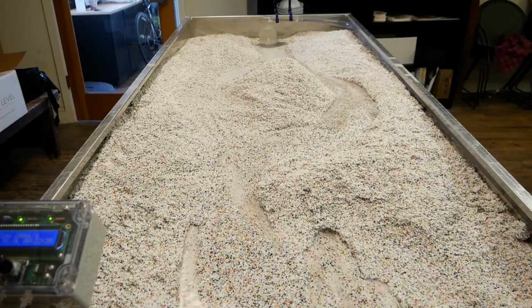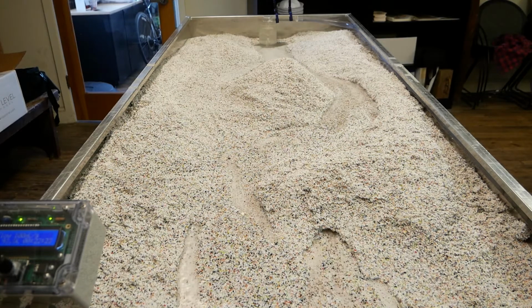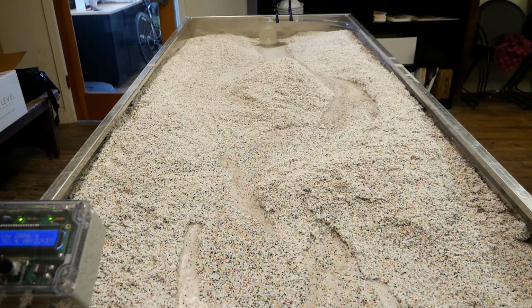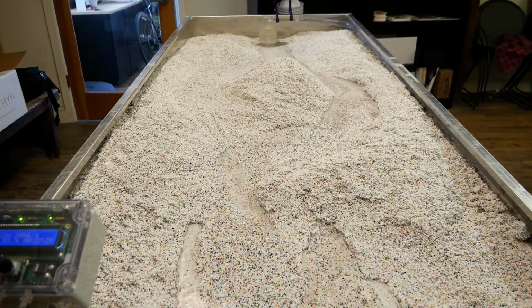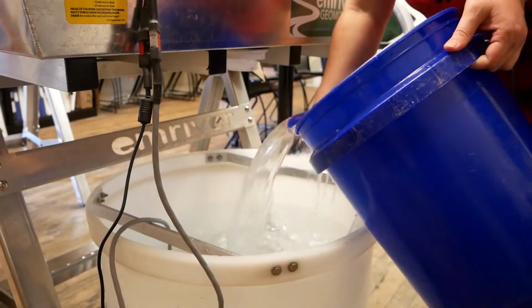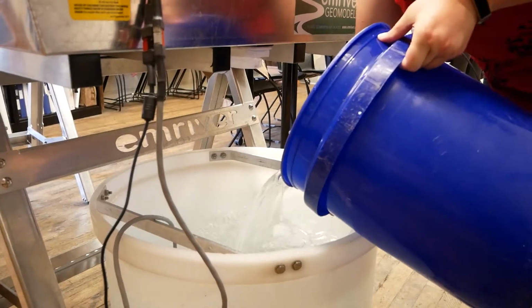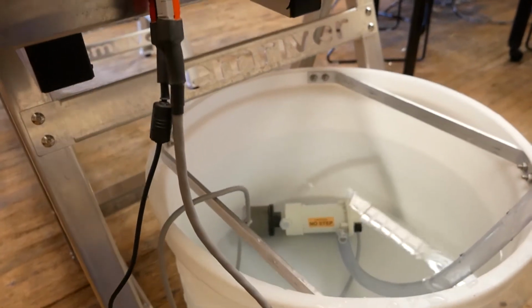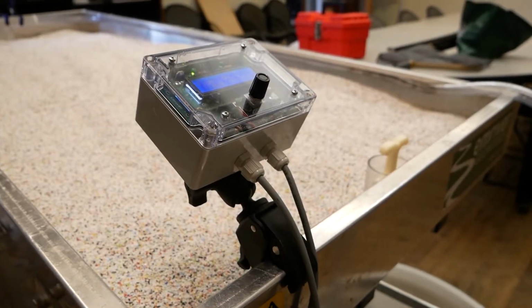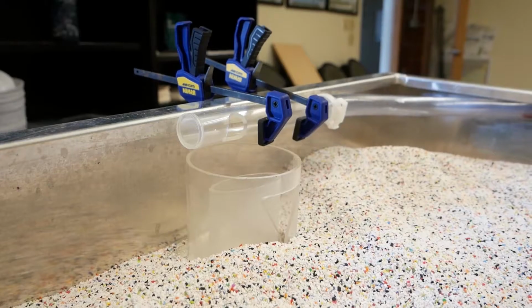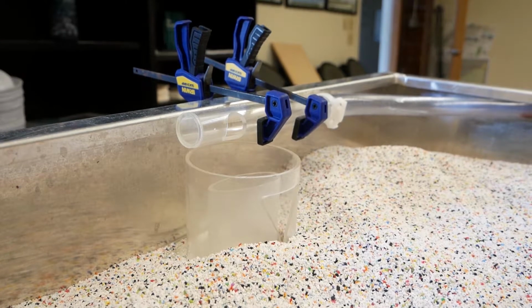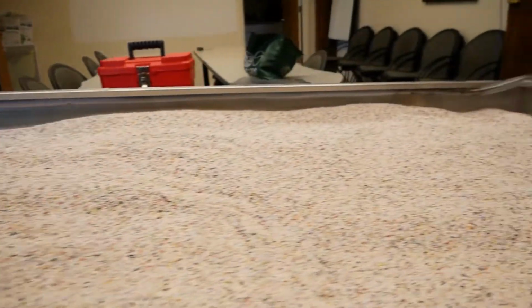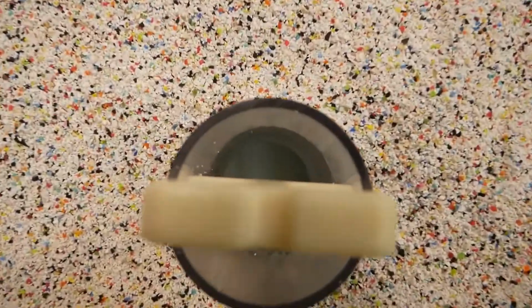Let's get to know our stream table a little bit better. First, we start by pouring in a bunch of sediment. This acts as the sand, rocks, and soil of our rivers and streams. Then, we fill our reservoir with 25 gallons of water. At the bottom of our reservoir, we have a pump that will shuttle the water to the top, controlled by this device. Water comes out here and flows across the table before going back down the drain.